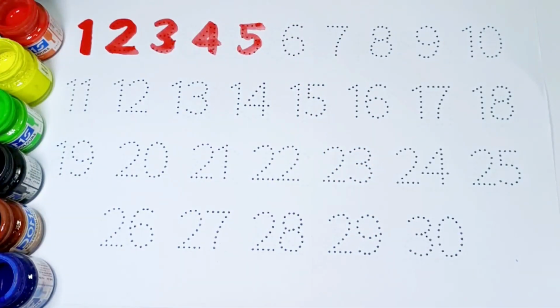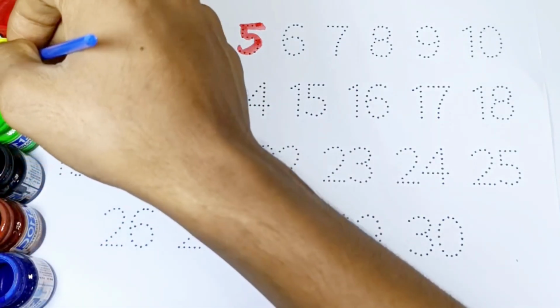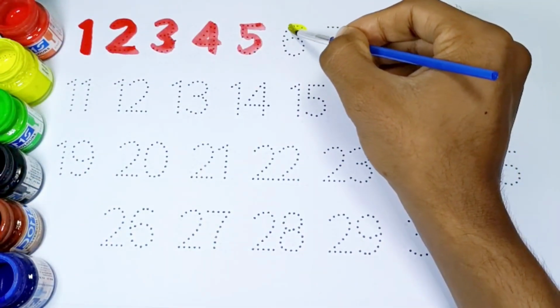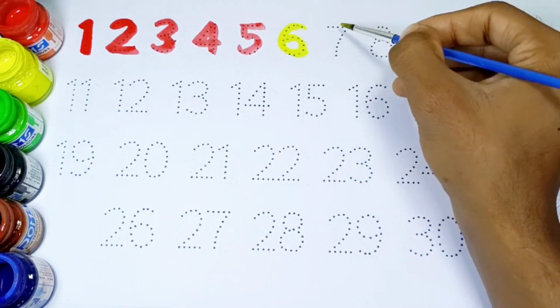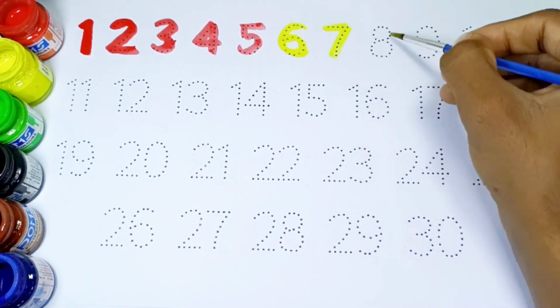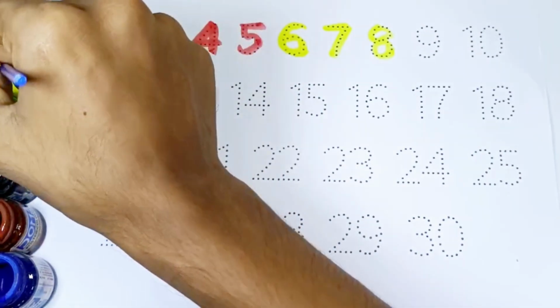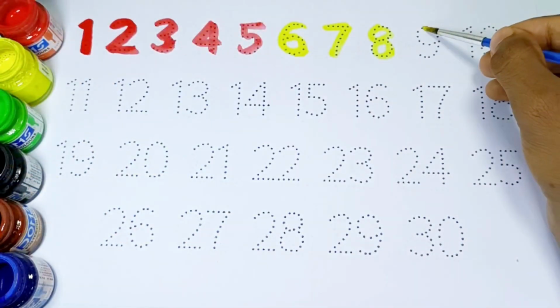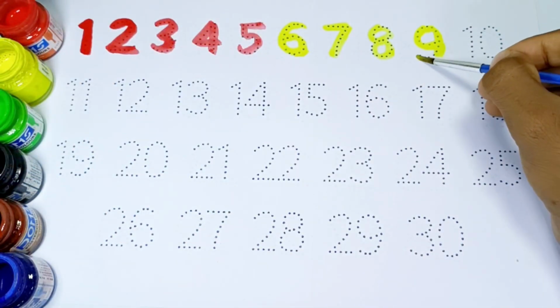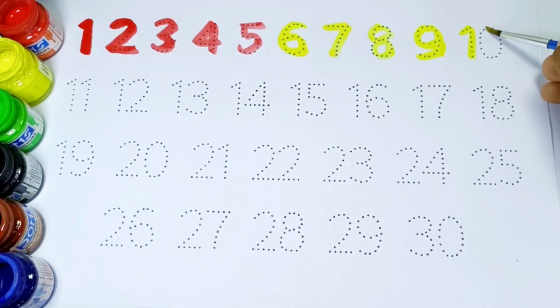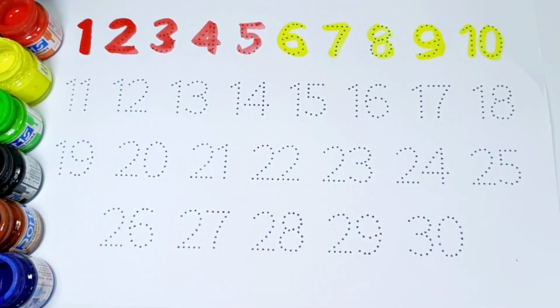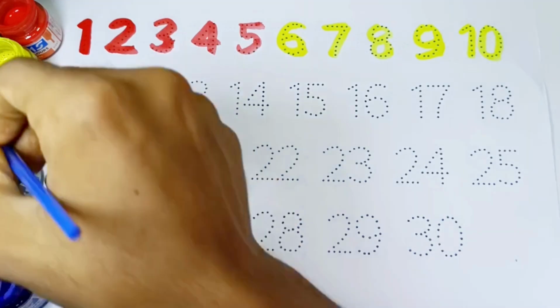Kids, now you draw 6 and use yellow color. 6, 7, 8, 9, 10. Now you draw 11 and use green color.